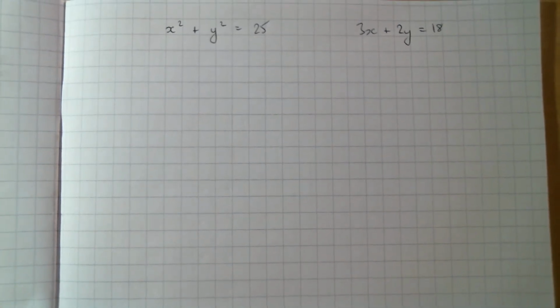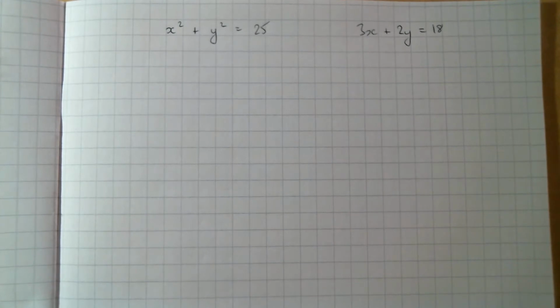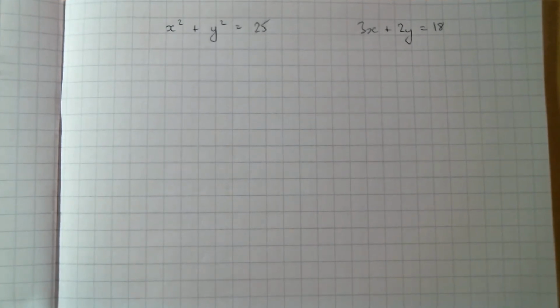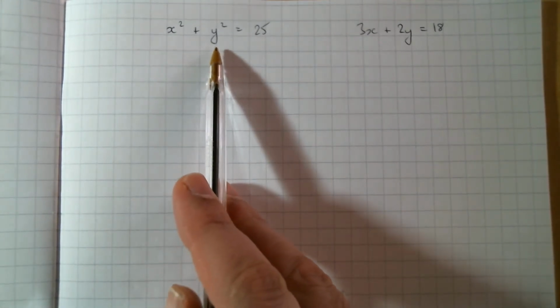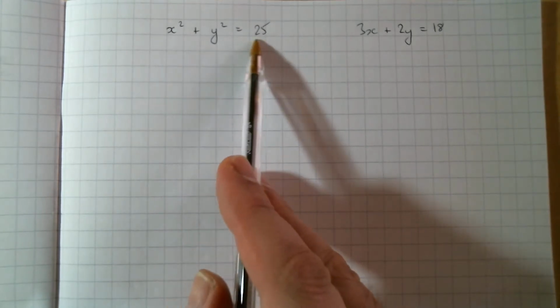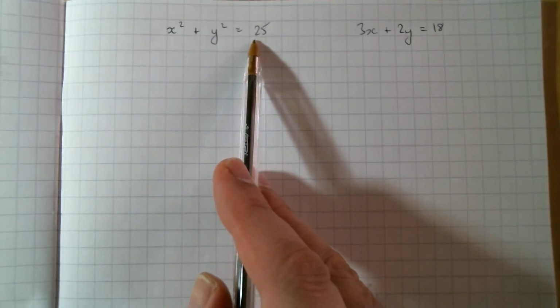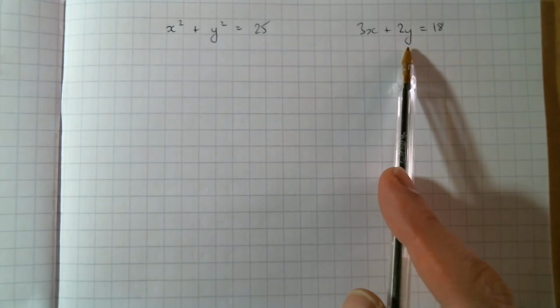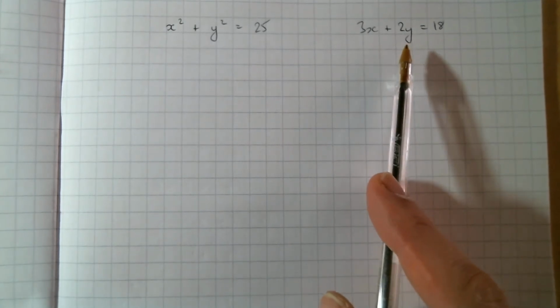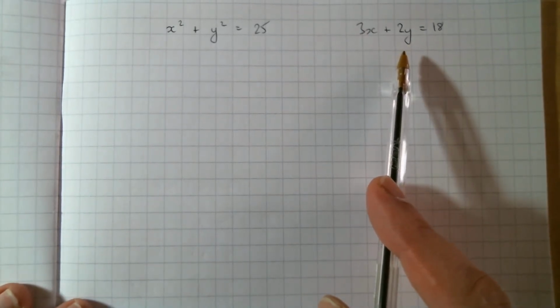We now develop this even further. What we have here is a circle. If you know enough about circles, you'll recognise that this is a circle centred on the origin with a radius of 5. And we have a straight line. Again, the question is, where do these intersect each other?